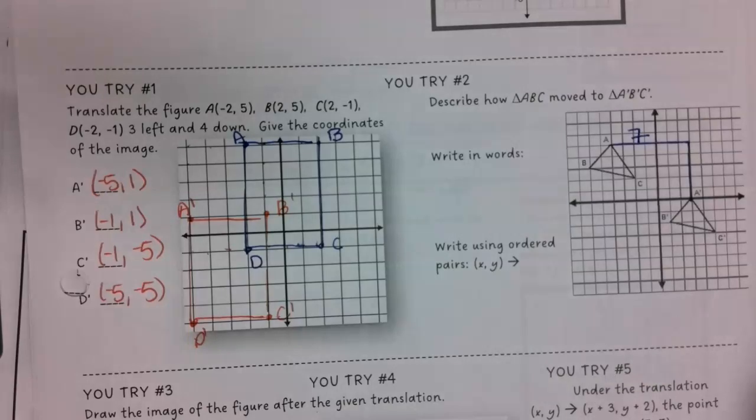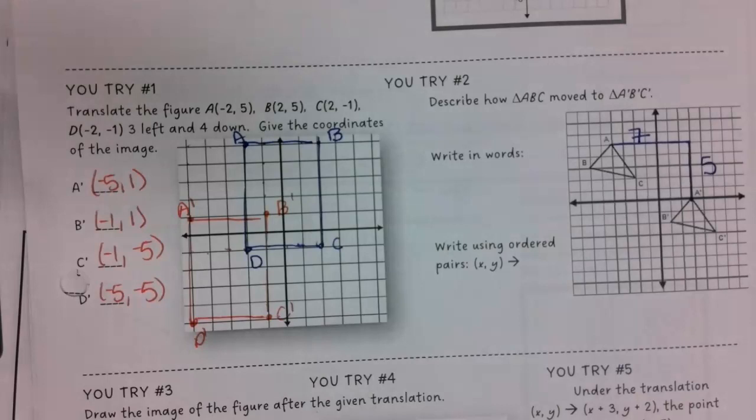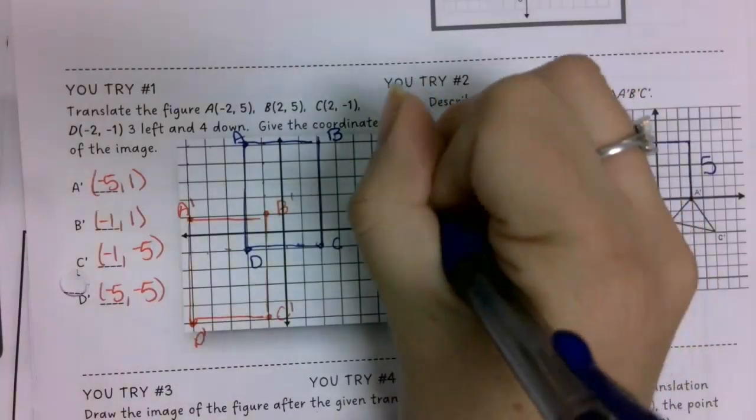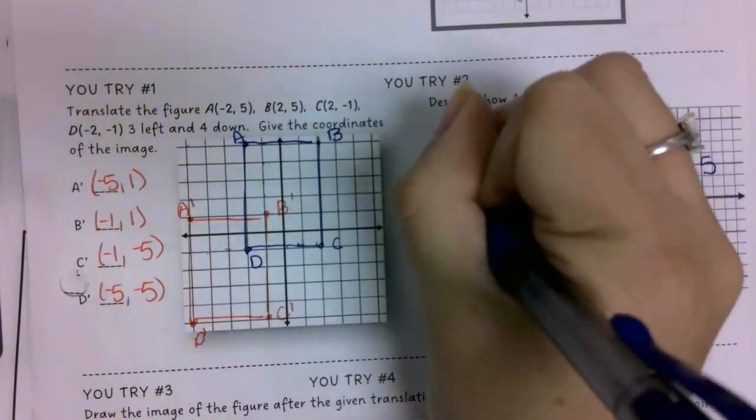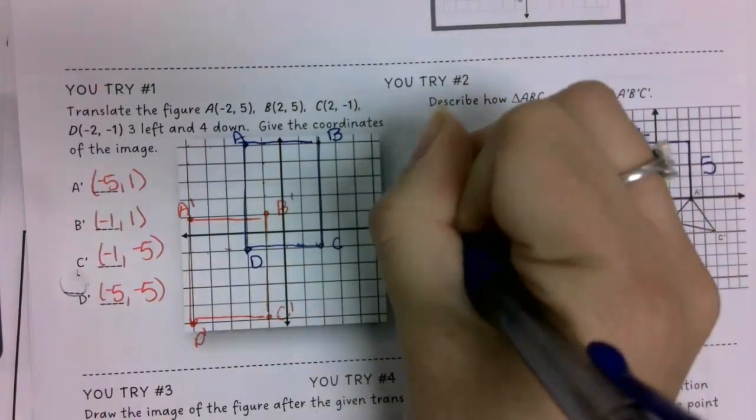I went 7 right, and then how many down did I go? I went 5. So I went 7 to the right, and 5 down.